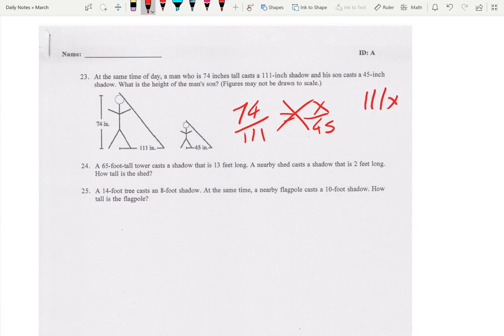So you have 111 times x, and you have 74 times 45. 74 times 45 is 3,330. Just take that divided by 111, and we get 30. x is equal to 30. So the child is 30 inches tall.